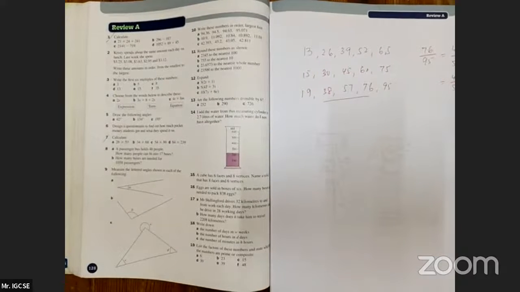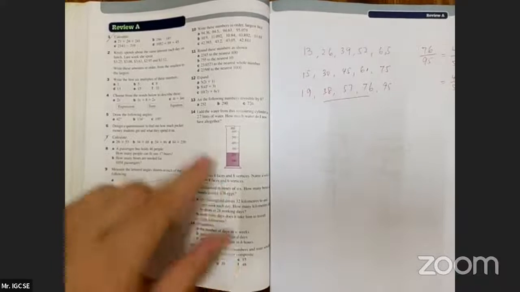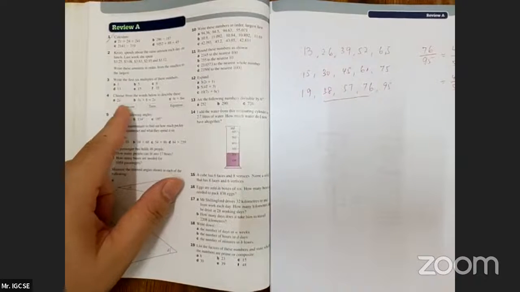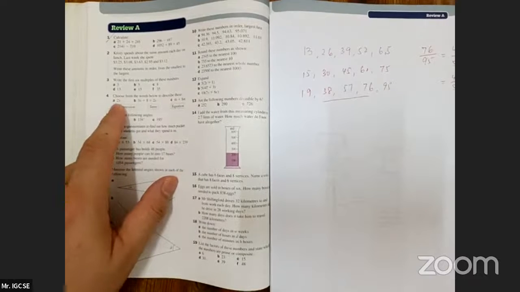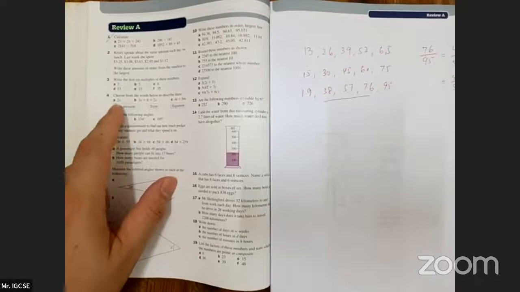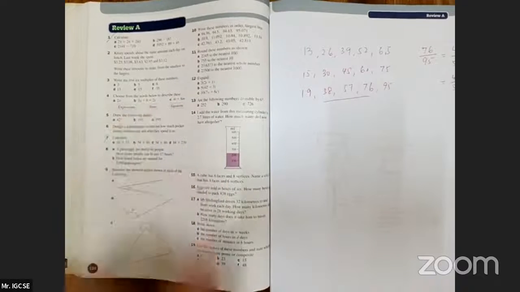Then we go to number 4. This is a term. This is an expression. This is an equation.